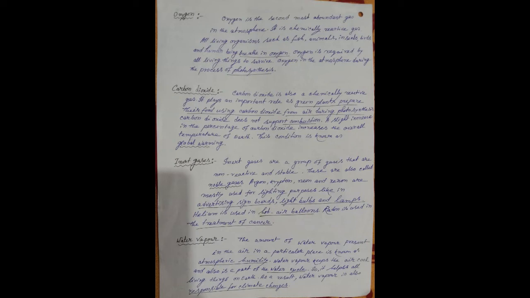These are also called noble gases, like argon, krypton, neon and xenon, mostly used for advertisement boards, lamps, etc. Helium is used for air balloons. Another inert gas is radon, which is used in the treatment of cancer. That is a very important role in the human body.